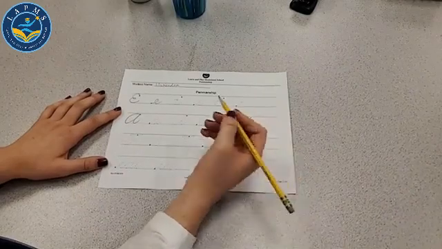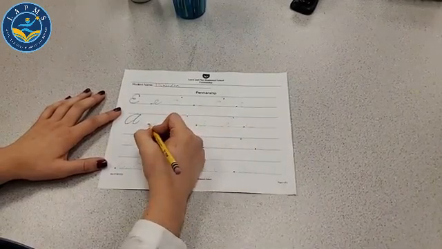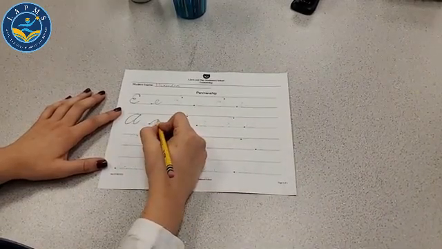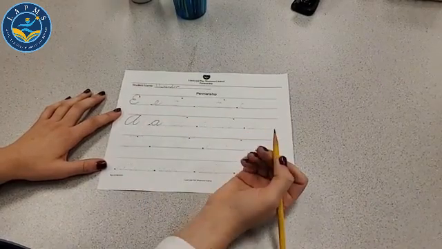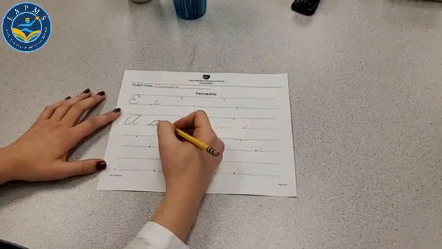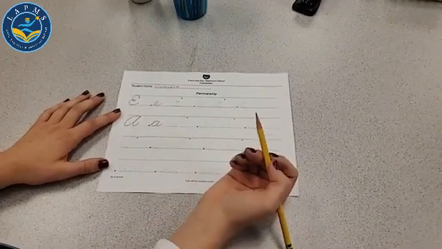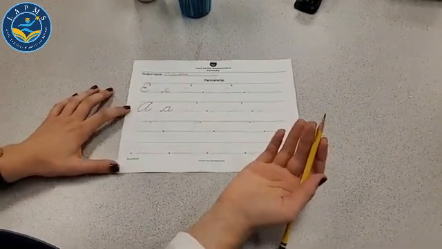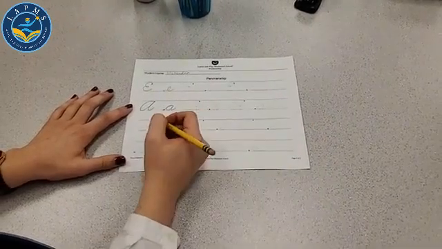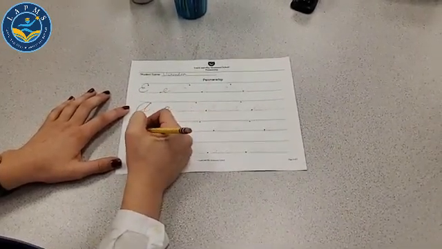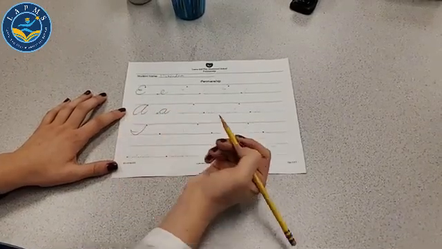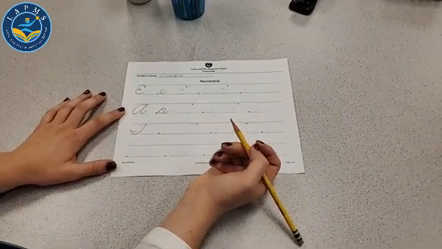Our small a starts at the bottom line, goes up, and then back down, around, and out to the next letter. And our small a doesn't go up to the top like the big A. It's the small a. And our big T starts at the top line, goes down, back around, and a little line there.